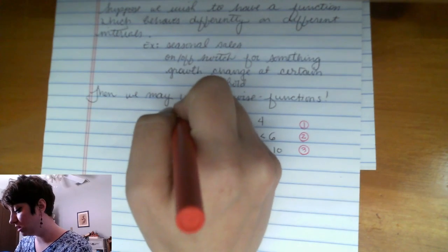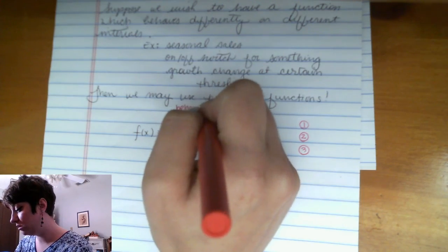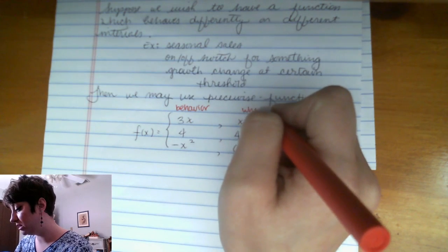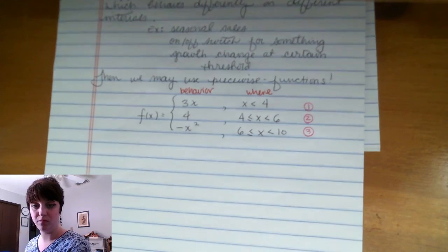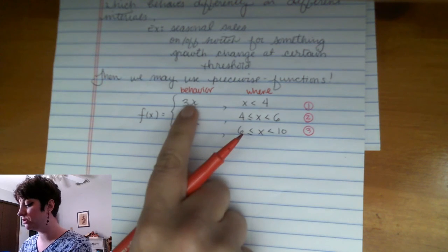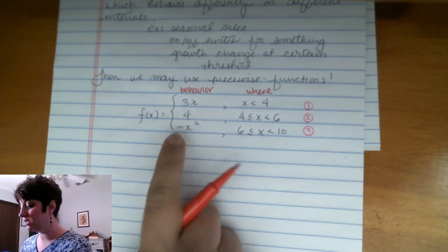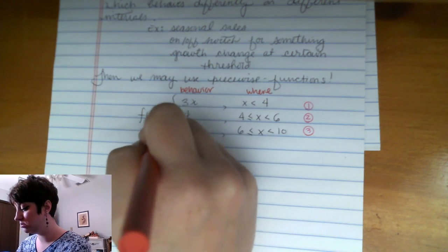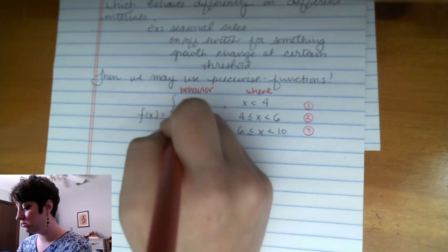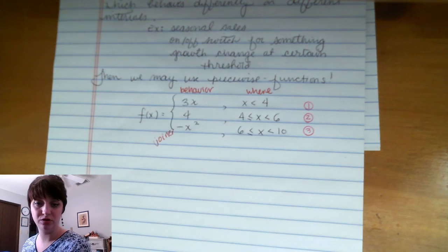So this column is the behavior, this column is the where. All right? So this is how it behaves. This is where it behaves like that. And then we join them together on one side with the curly brace.